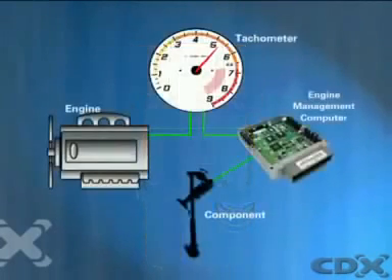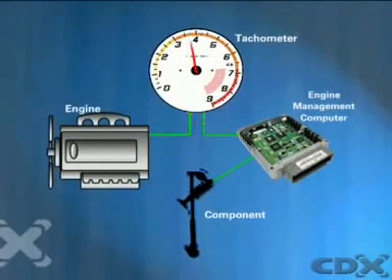Throttleless valve control engines do not use a throttle butterfly to control engine power. Instead, intake valve lift is controlled to between 0 and 10 mm, or 0.39 of an inch, by the engine management computer.